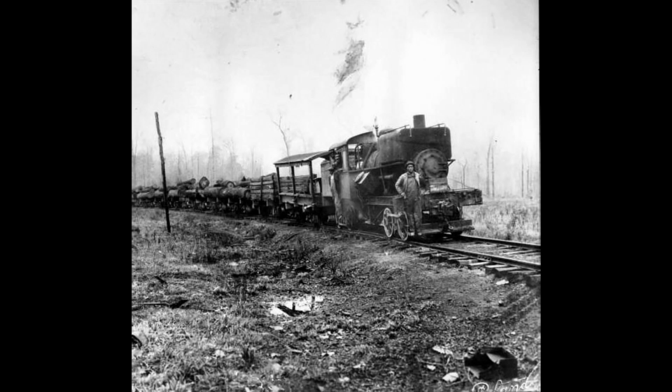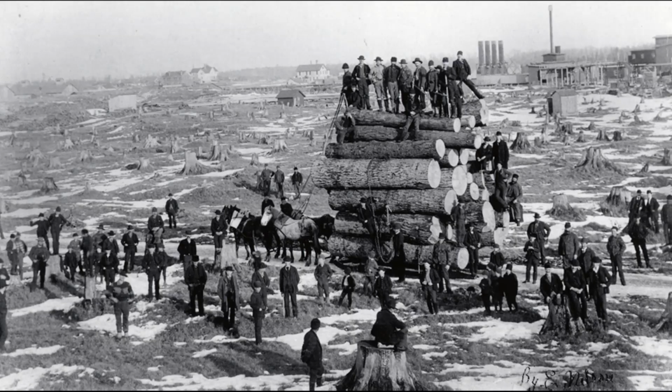If we look at William Cronon's book, Nature's Metropolis, about the late 19th century rise of Chicago, we see a process that linked urbanization, the railroad, and the vast deforestation of surrounding regions through a rapidly expanding timber industry.